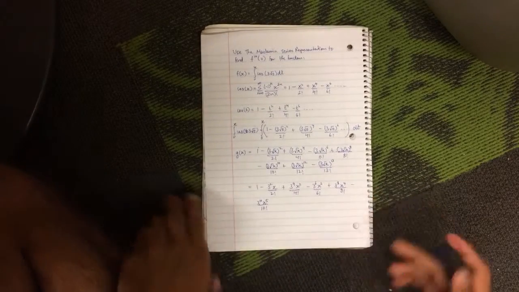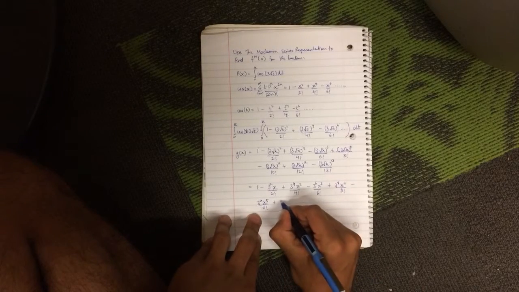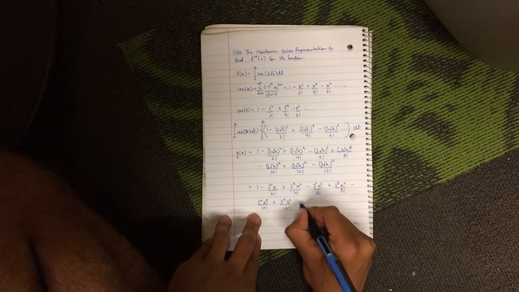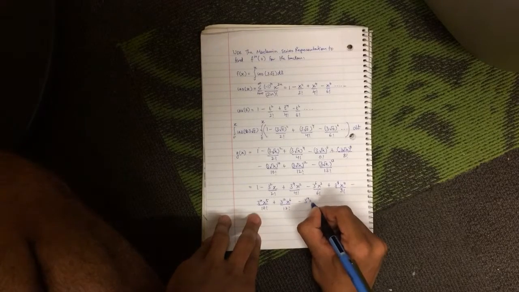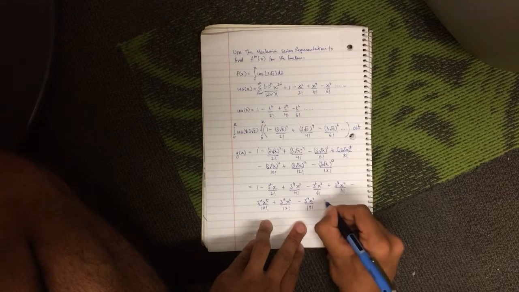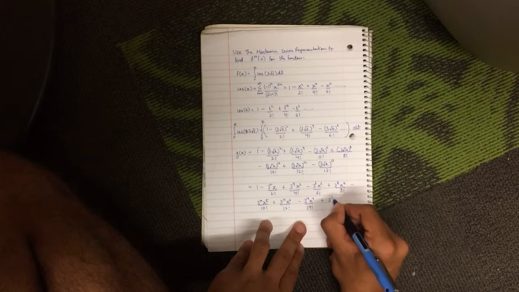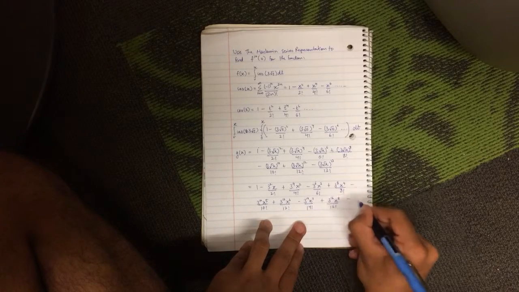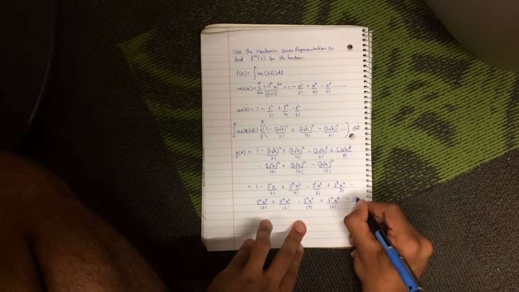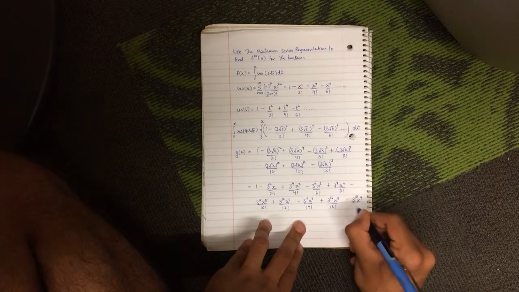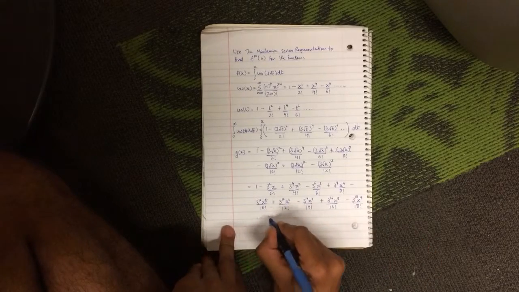Can this still be seen? Yes, it can. Plus 3 to the 12 x to the 6 over 12 factorial minus 3 to the 14 x to the 7 over 14 factorial, plus, as we go on, minus 3 to the 18 x to the 9 over 18 factorial. And that's going to go on.